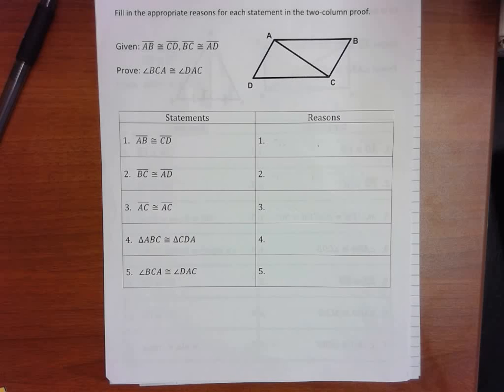So Mr. Coleman, where's my worksheet at?